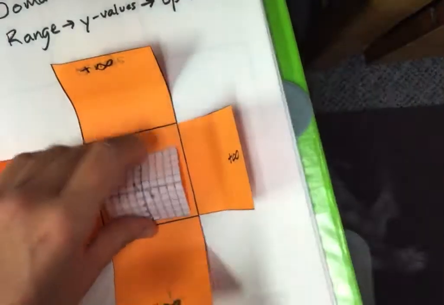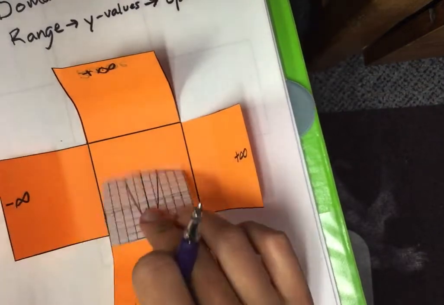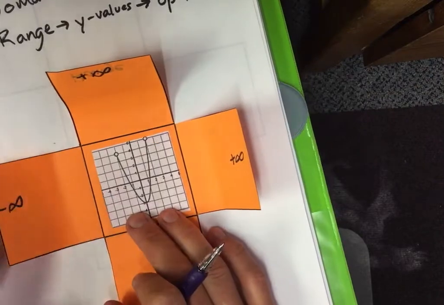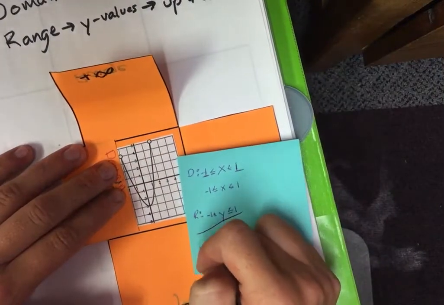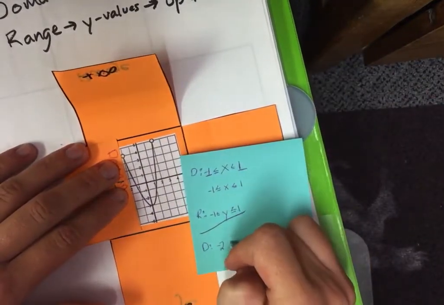Let's try one more. This one's going to be a little different here. So I just put my new graph in, and my leftmost value is going to be, looks like -2. So domain is -2. Oh, it's a circle this time, so it's just a less than sign.